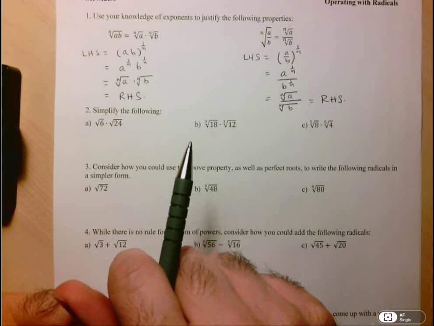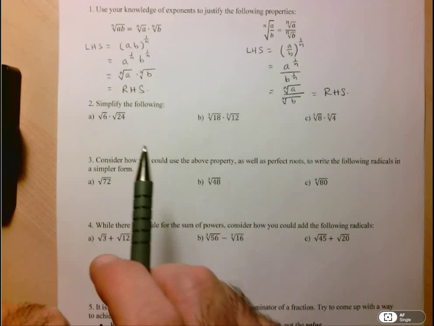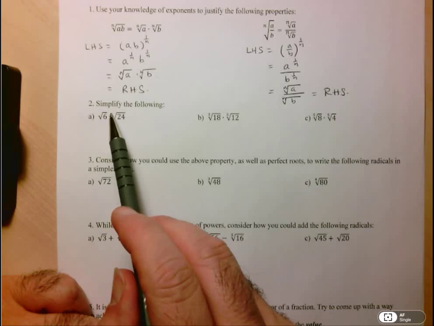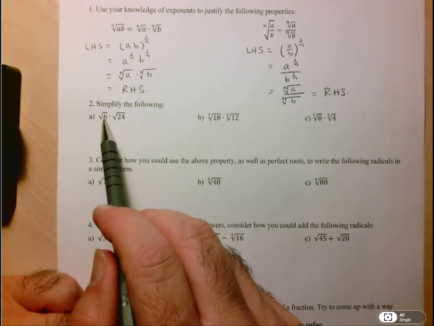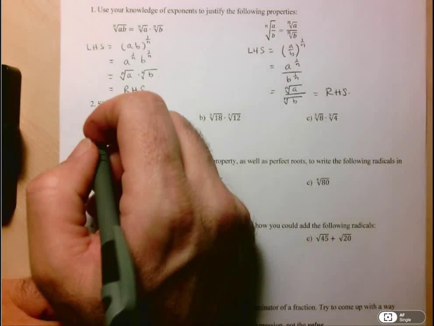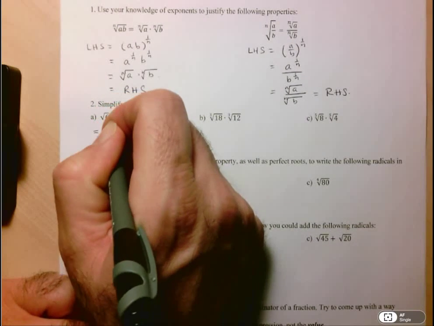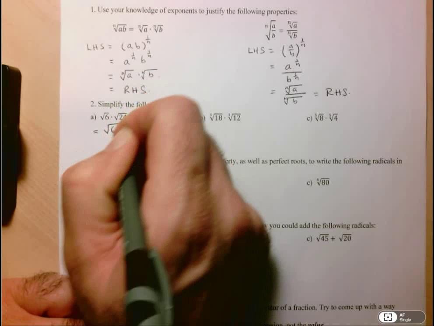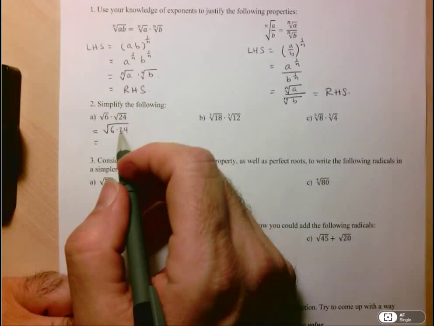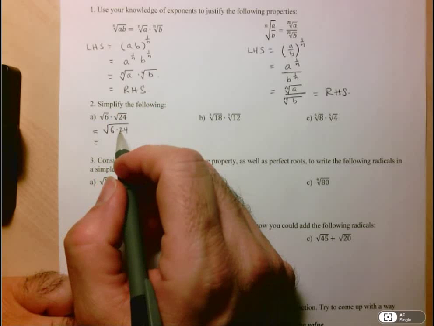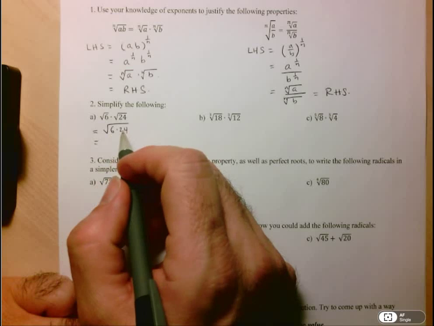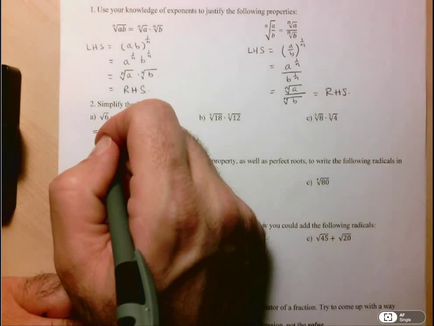Okay, so let's go to number 2. So here, if we want to simplify these two, now we know that it's all about multiplying the individual numbers and bringing them under the same root. So this is here the square root of 6 times 24. Okay, so here, let's see, 6 times 20 is 120, and then 6 times 4, 24, so 120 plus 24, 144.